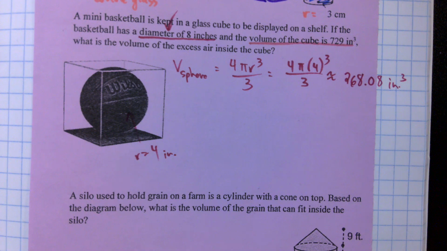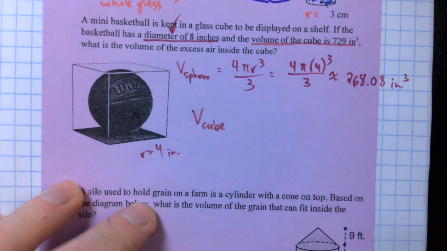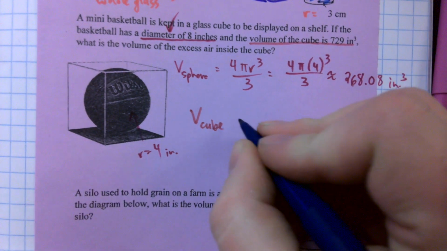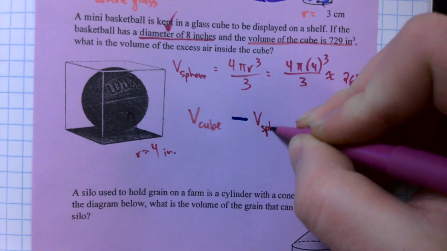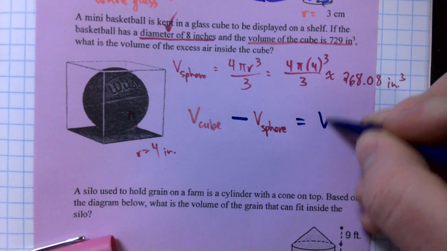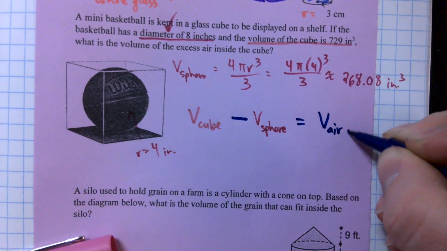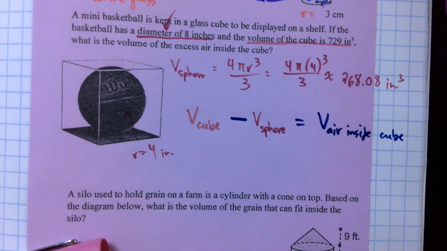Subtract. Right? I'm going to take the volume of my cube. So here's what we're going to set up. It's going to be the volume of the cube minus the volume of the sphere. And that's going to give me the volume of the air inside the cube.